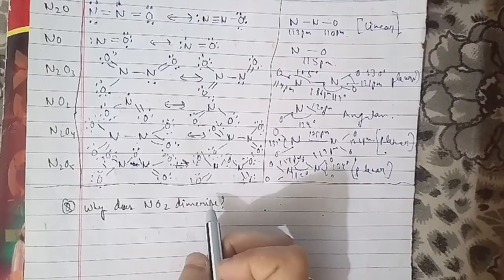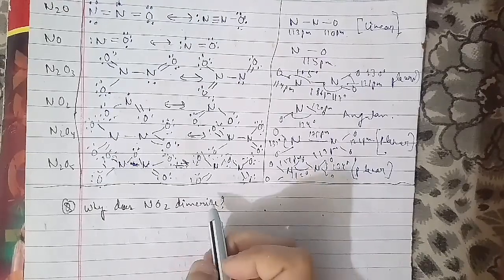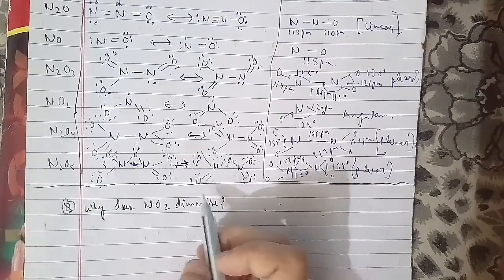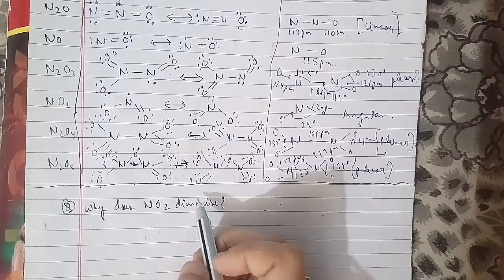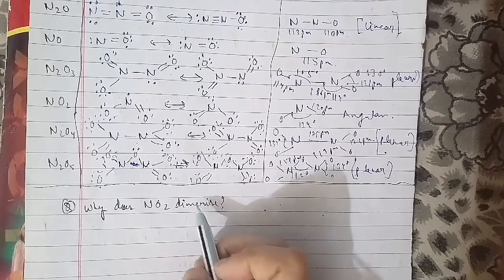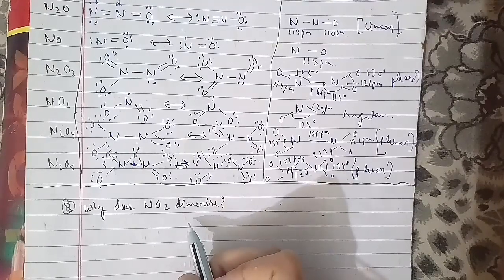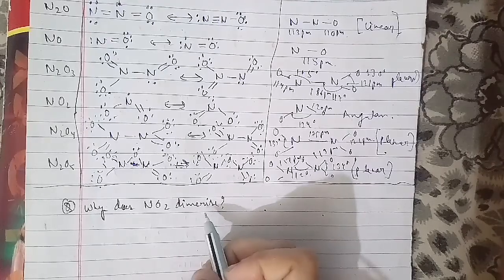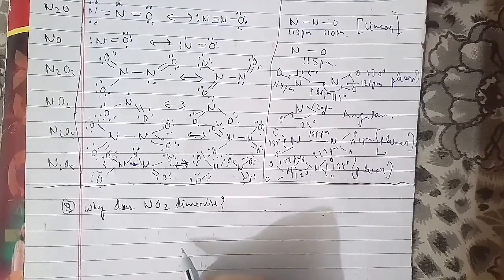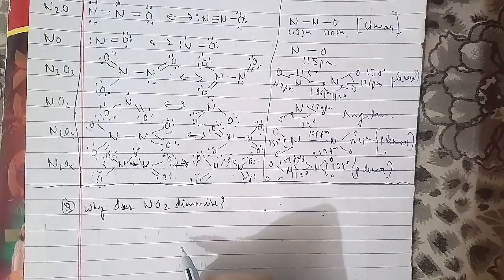Nitrogen forms oxo acids such as H2N2O2, that is hyponitrous acid, HNO2 which is nitrous acid, and HNO3 nitric acid, and amongst them HNO3 is the most important, and that's the reason why we are going to discuss this one here in detail.